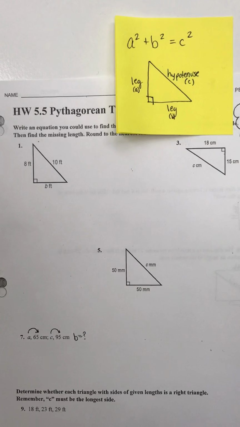In section 5.5, we learned how to use the Pythagorean theorem. The Pythagorean theorem is used to find how long one side of the triangle is. But the only catch is that you have to use the formula if you're given a right triangle. You cannot use the formula for any other triangle.